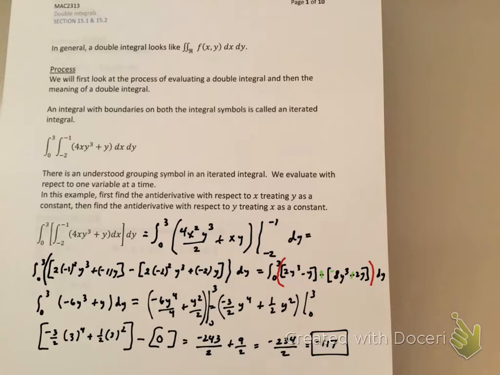let me move this up because this is what I want you to see right here. You have to work with one portion of the integral at a time. So you're going to do that and do your fundamental theorem of calculus to plug in those boundaries. And then once you get that result, you're going to go ahead and take the antiderivative with respect to y. So again, as you do this, when you do the dx, you treat the y's like they're constants.